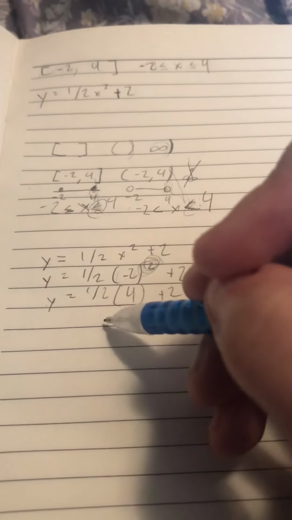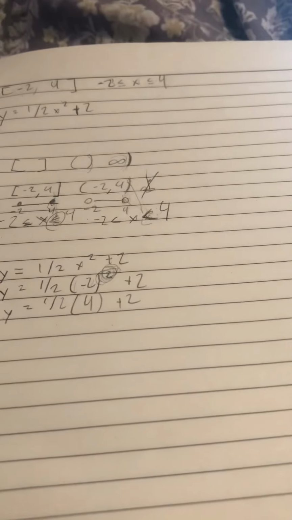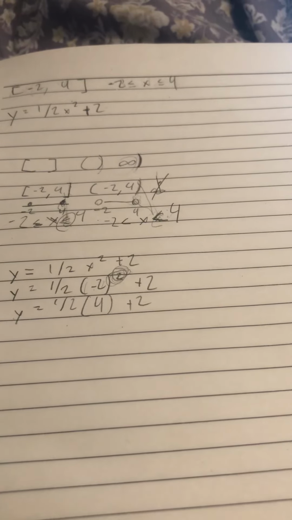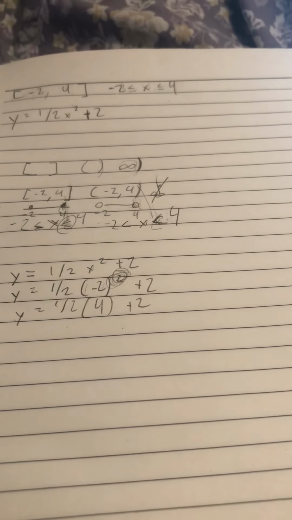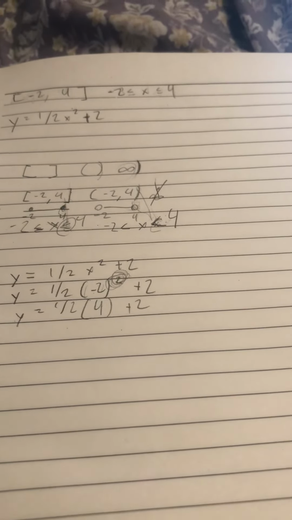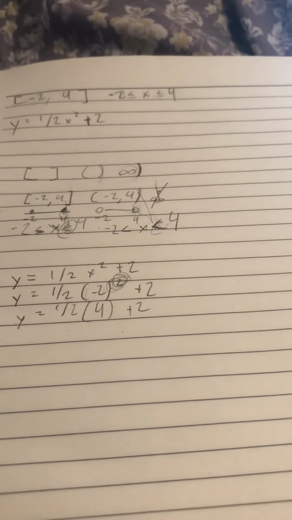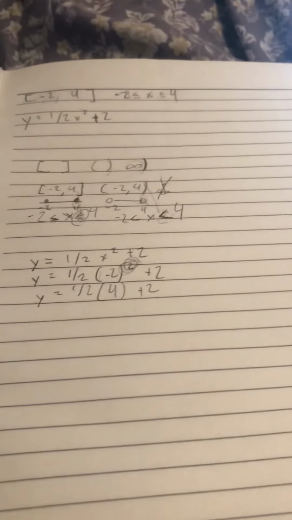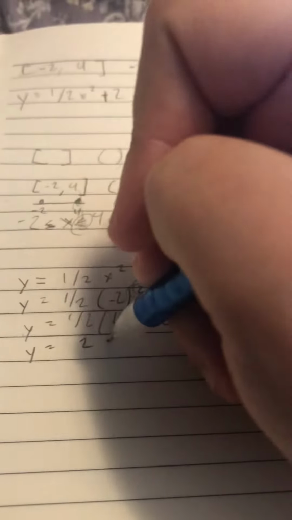So 1/2 of 4, we know that. Y is equal to 2 plus 2. 2 plus 2 is easy. 4.